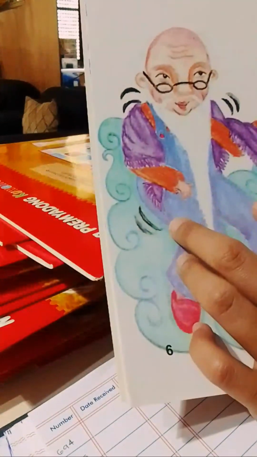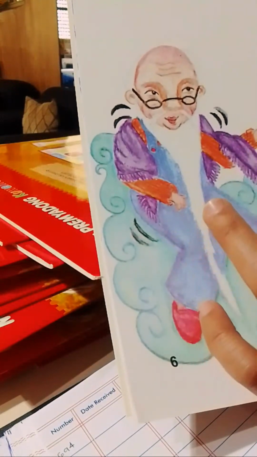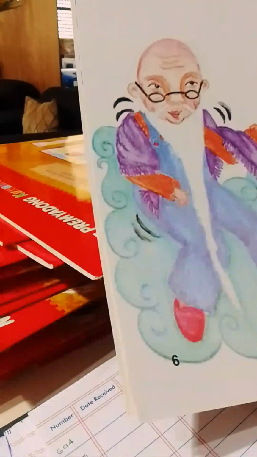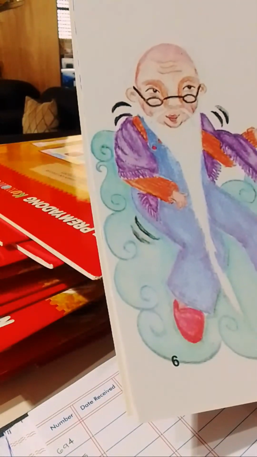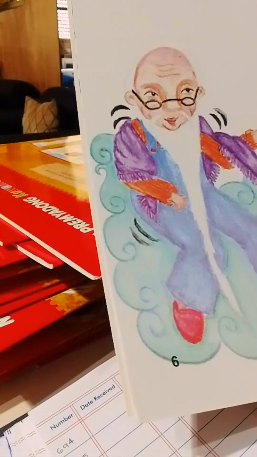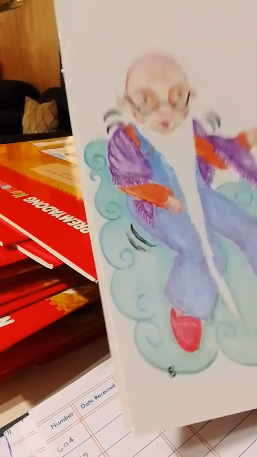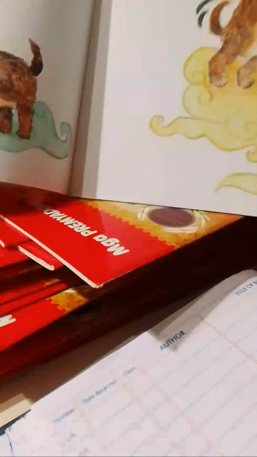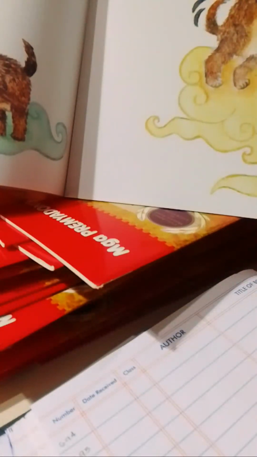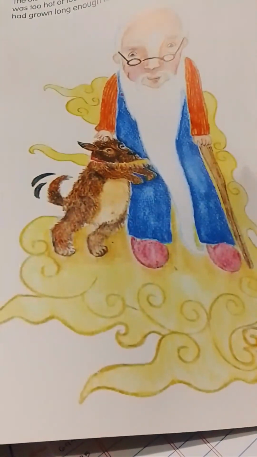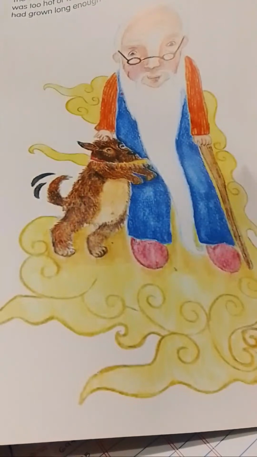The old man's only companion on the top of the mountain was his dog. He fetched him his cane when his knees were too wobbly, and fetched him his comb when he had knots in his beard. The old man's knees wobbled whenever the weather was too hot or too cold, and his shaggy white beard had grown long enough to reach the floor.